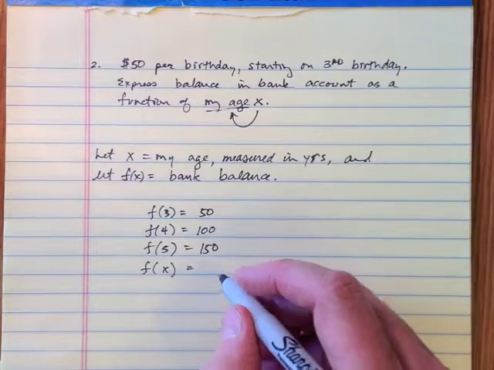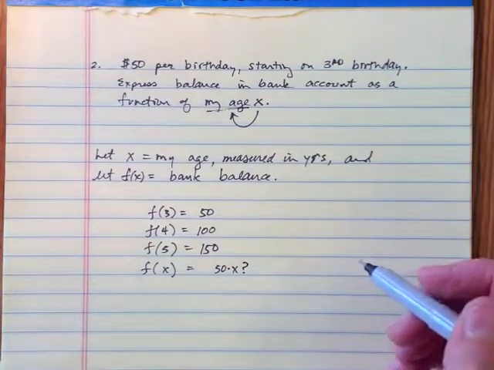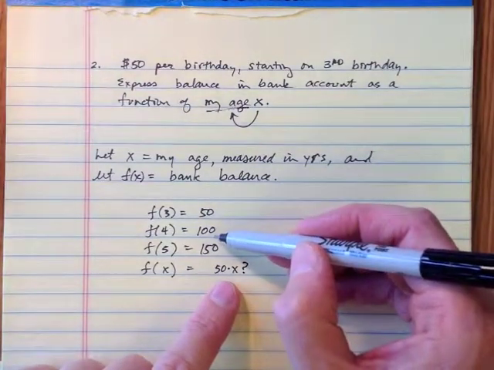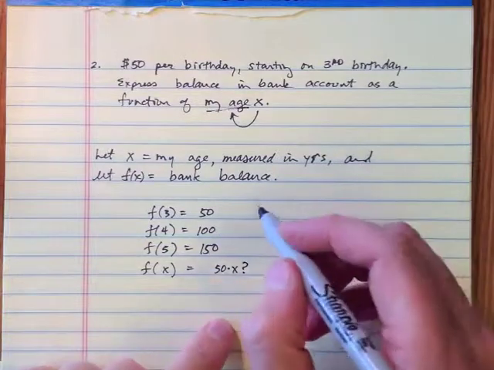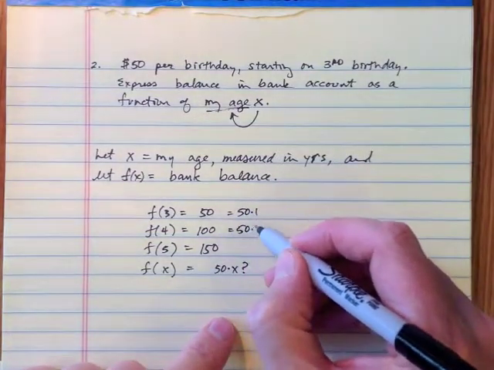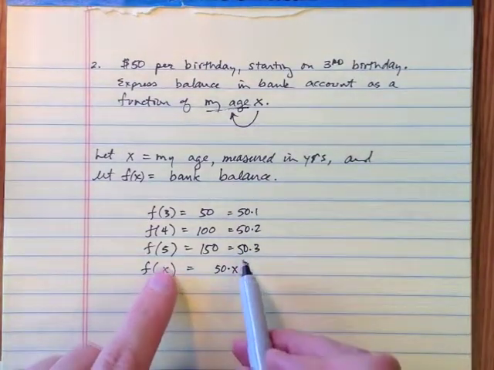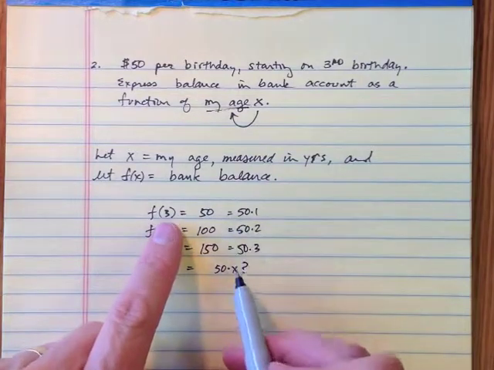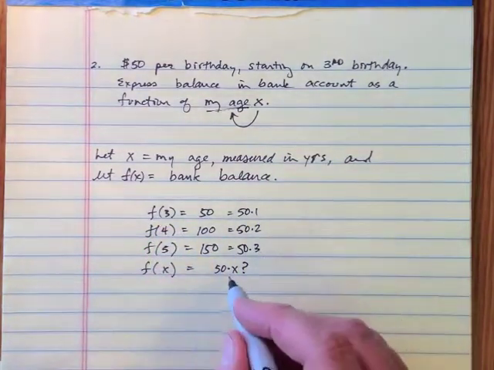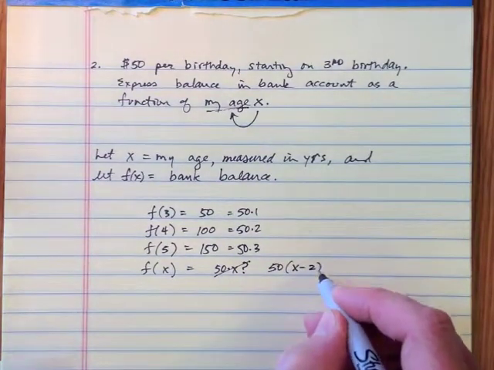If that were the case, then f of 3 would have been 150, and f of 4 would have been 200. This is 50 times 1, and this is 50 times 2, and this is 50 times 3. So it's 50 times something, all right, but it's not x. You see what it is? It's x minus 2. So f of x isn't 50 times x, it's 50 times x minus 2.